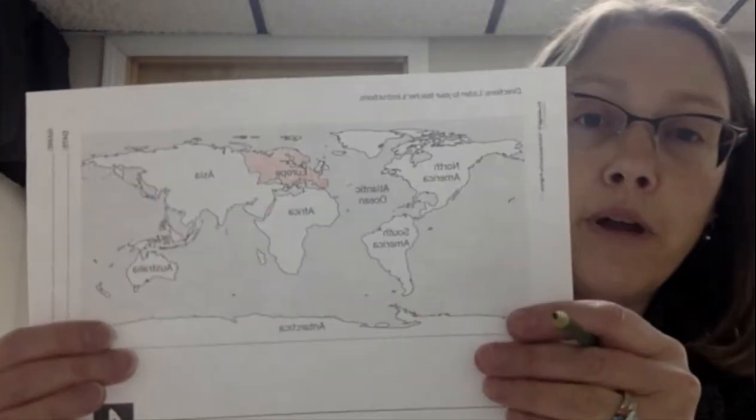I am now going to find the continent of Asia, and I am going to color the continent of Asia green. And one thing that I notice while I'm coloring is that the continent of Asia is very large or big compared to the continent of Europe.